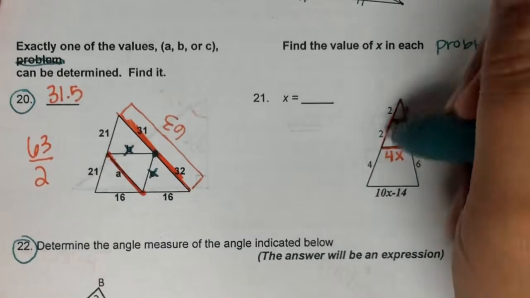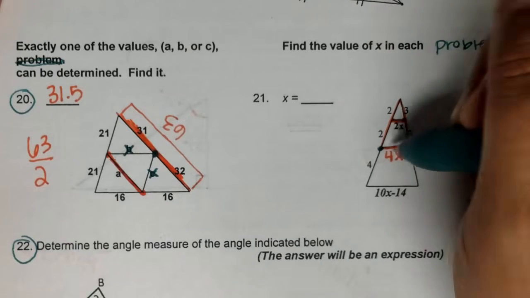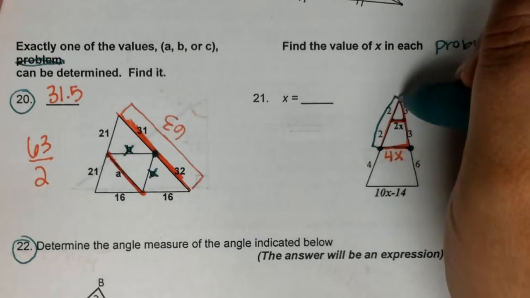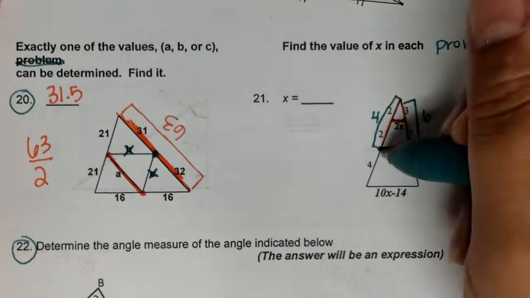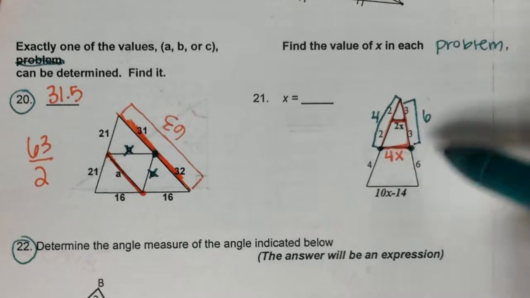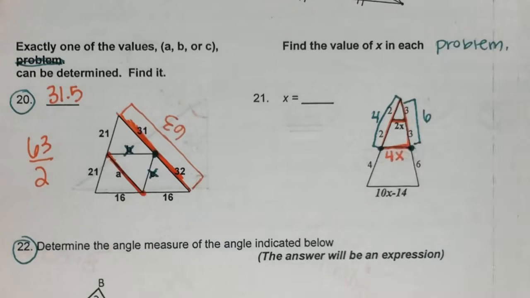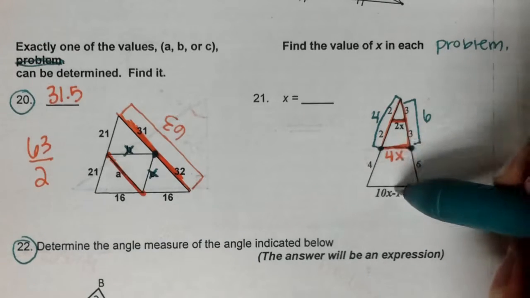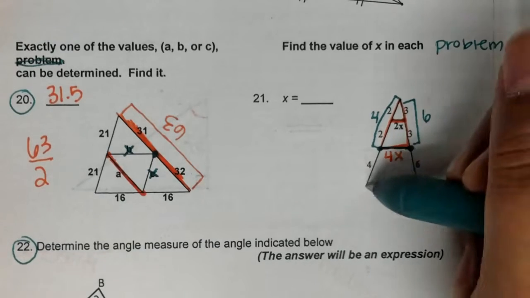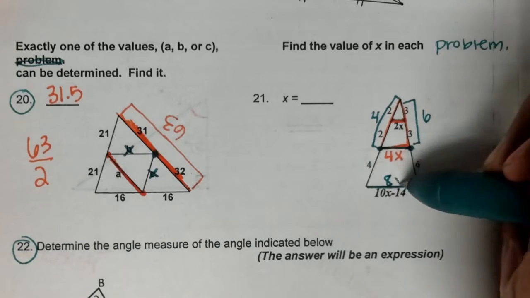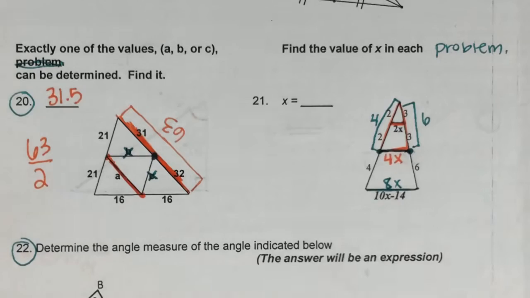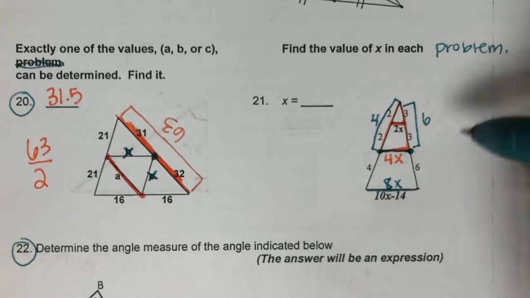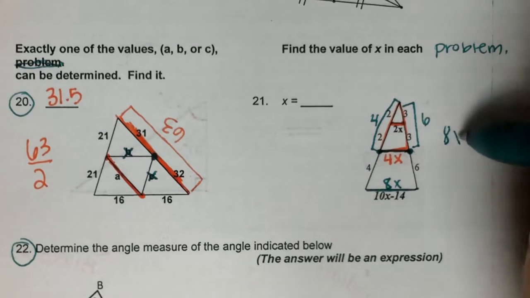Now, let's see, is this the mid-segment right here? I have 2 plus 2 is 4. 3 plus 3 is 6. Do y'all agree that's in the middle right there? 4, 6, 4, 6. All right, so if this is 4x, what's this down here then? 8x. So since it's 8x and it's 10x minus 14, what can I do to those two things?